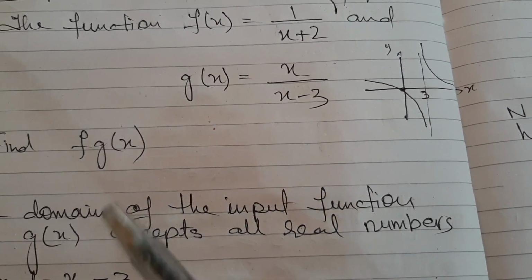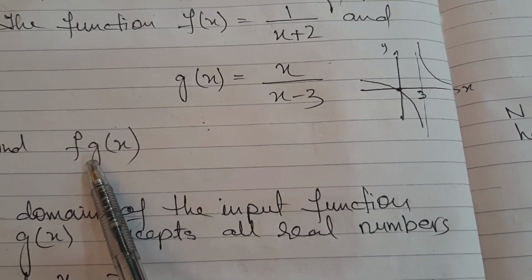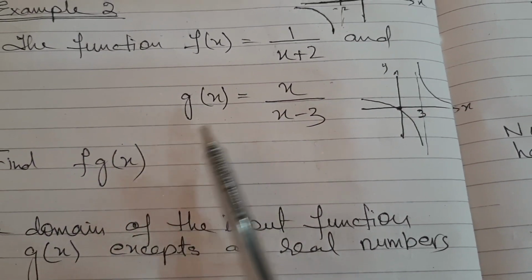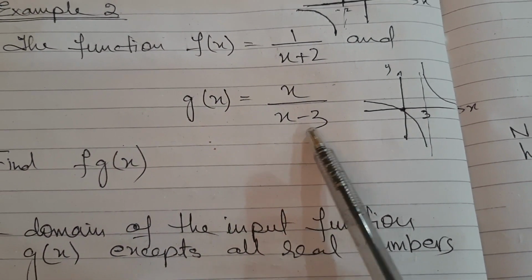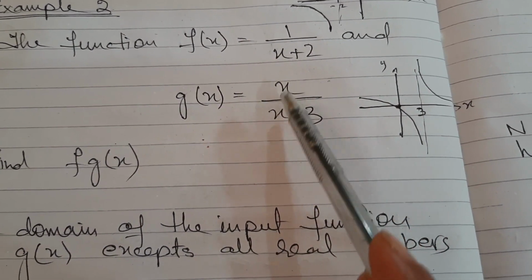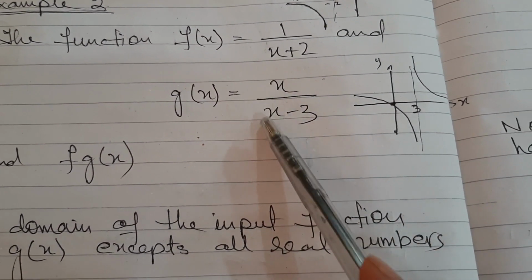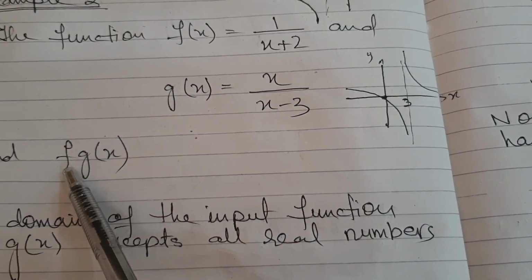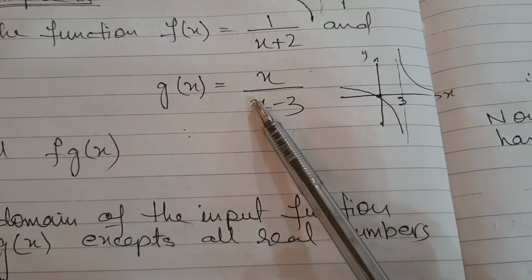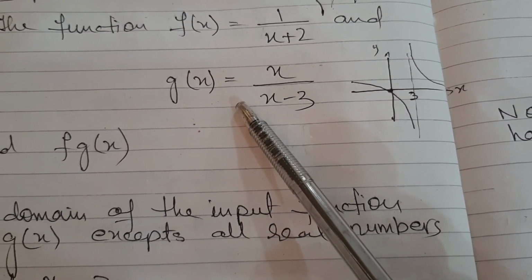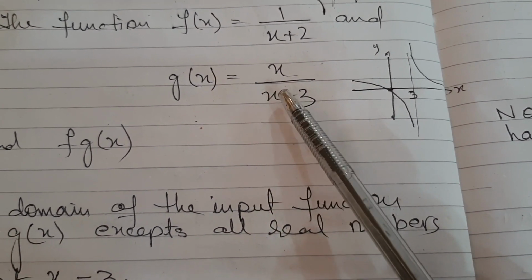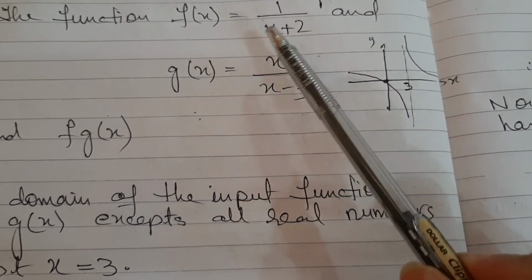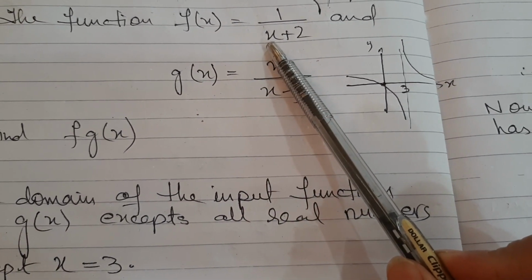I have to find the domain for the composite function. What I know is that when I substitute different values of x, all the outputs of this will become the domain of f according to this composite function. So I am ready to take all the values of x, but I will not take that value of x which gives me output minus 2, because I cannot take minus 2 as a domain here.